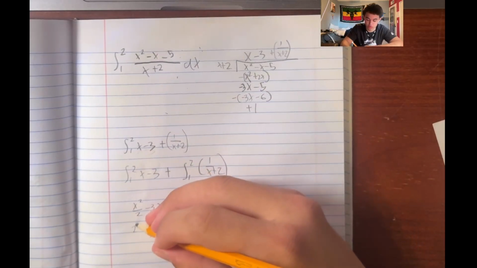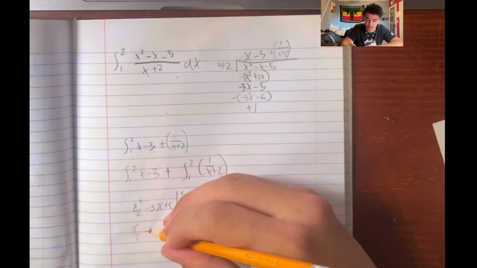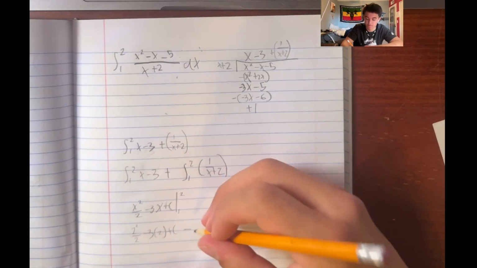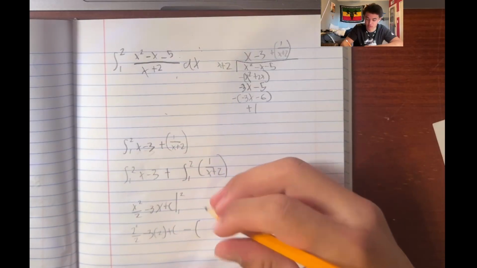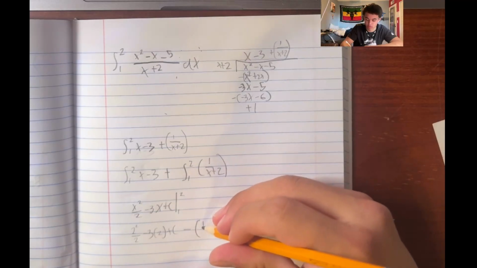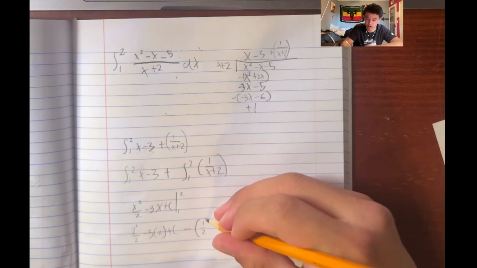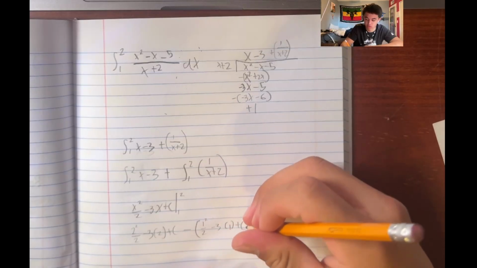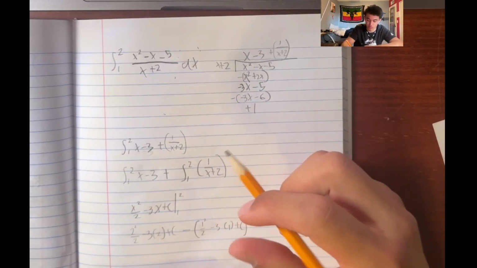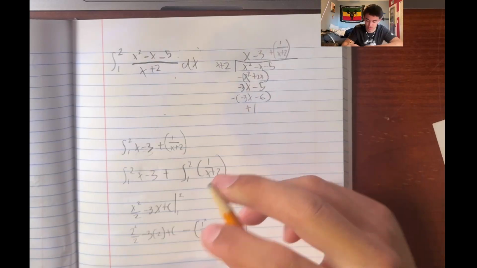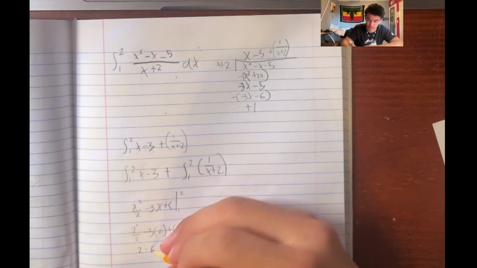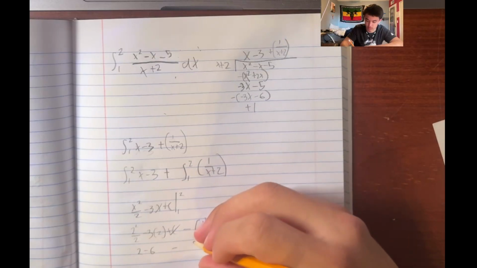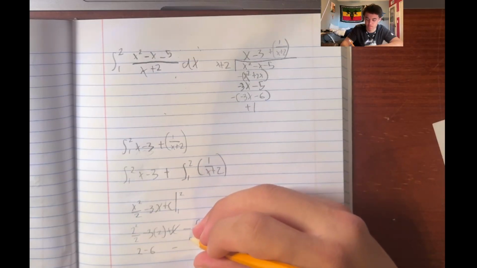So we got 2 squared over 2 minus 3 times 2 plus c, minus, in parentheses, 1 squared over 2 minus 3 times 1 plus c, which, doing some math in my head, will turn into 2 minus 6. These c's will just cancel out. 2 minus 6 minus 5 halves, right?